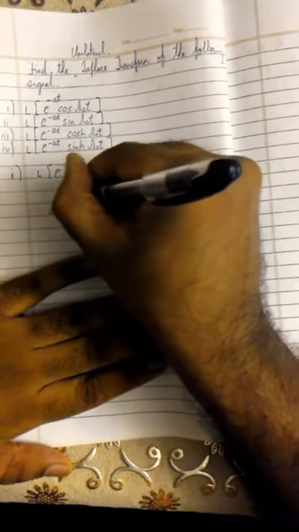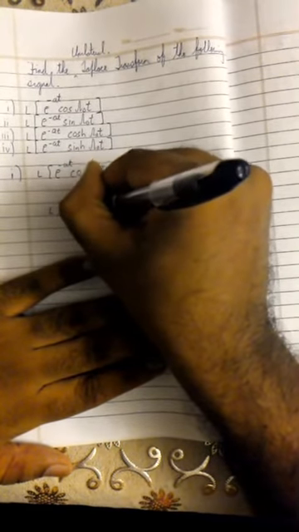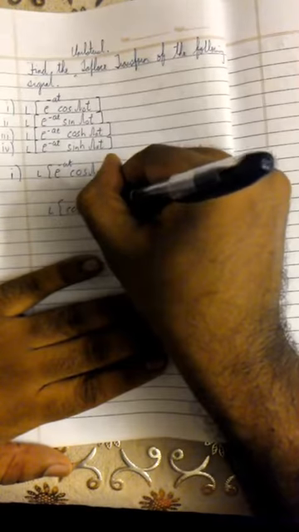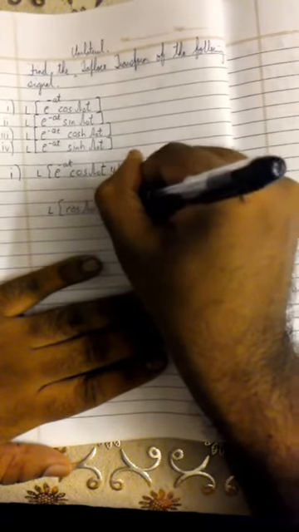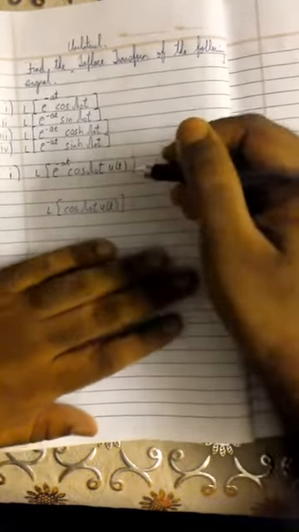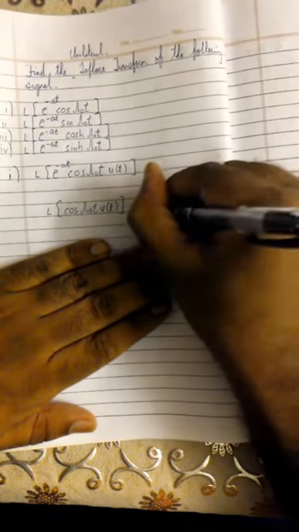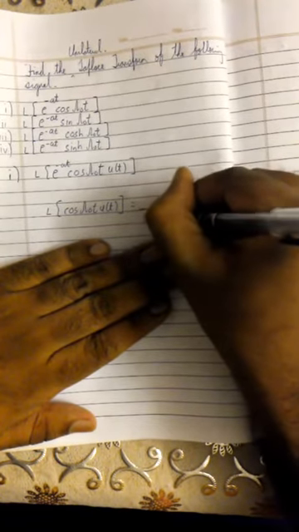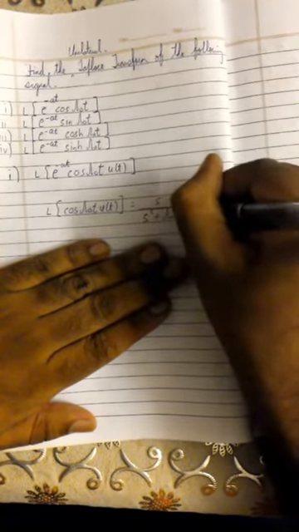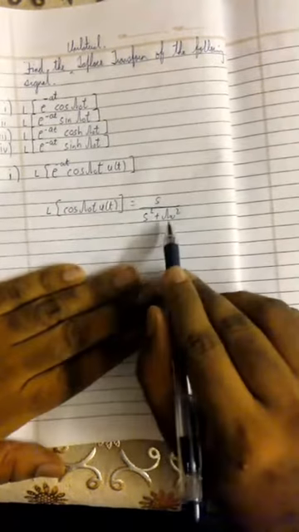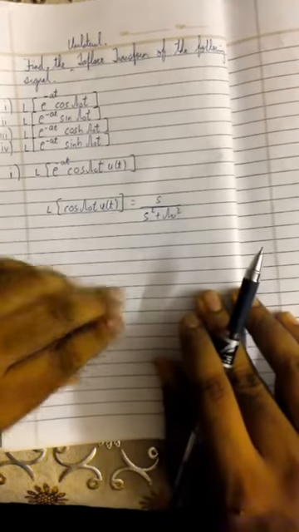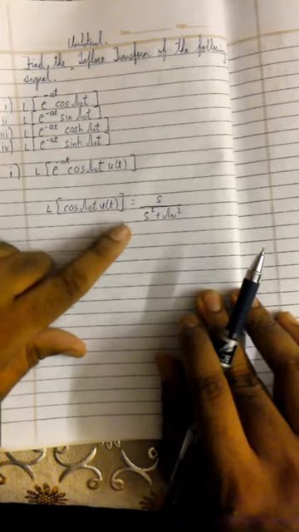We know that the Laplace transform of cos ohm 0 t u of t is equal to s by s square plus ohm 0 square, right? This is my Laplace transform of cos ohm 0 t into u of t.